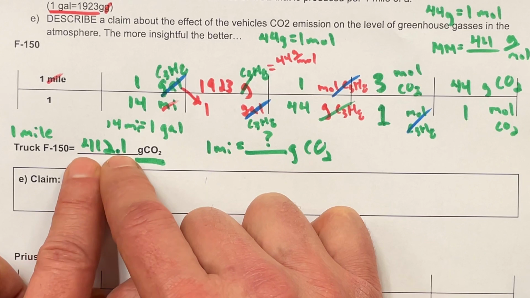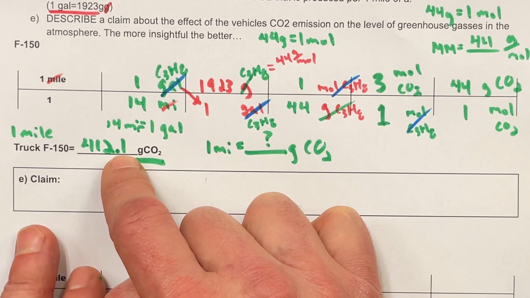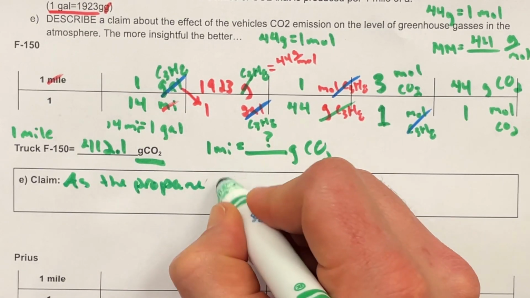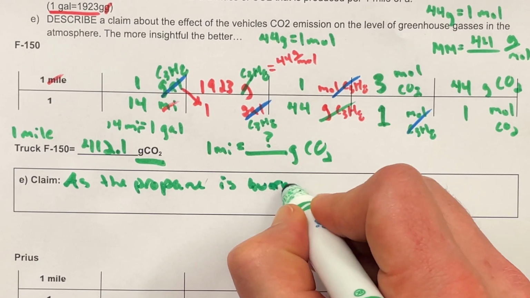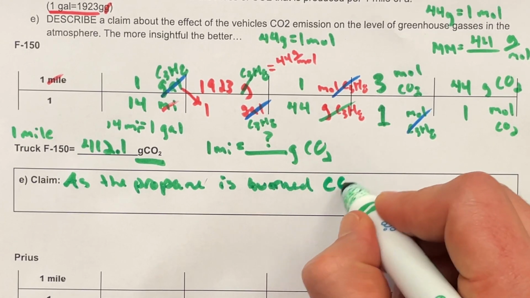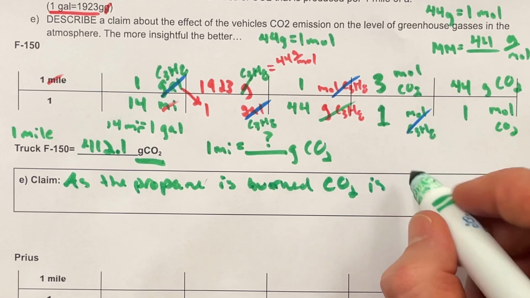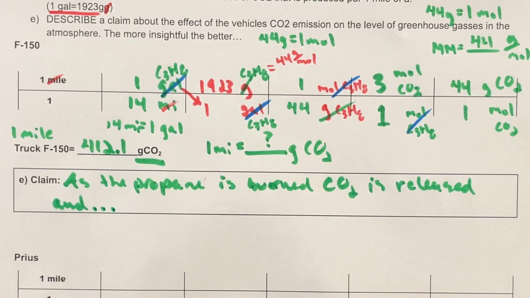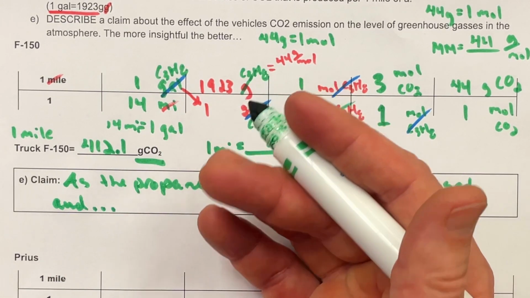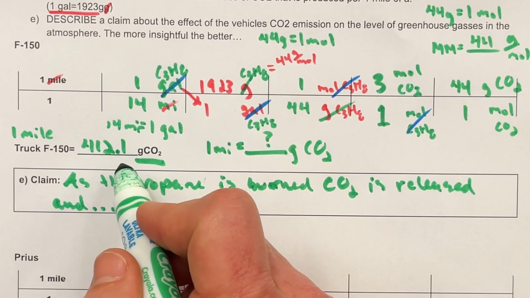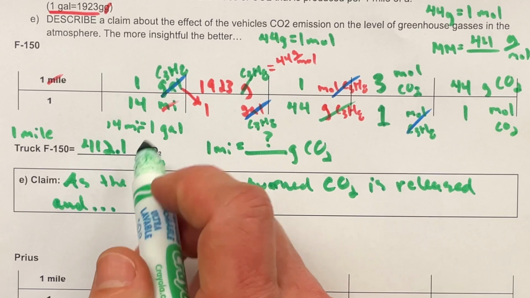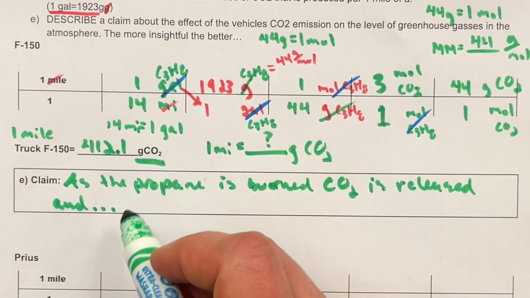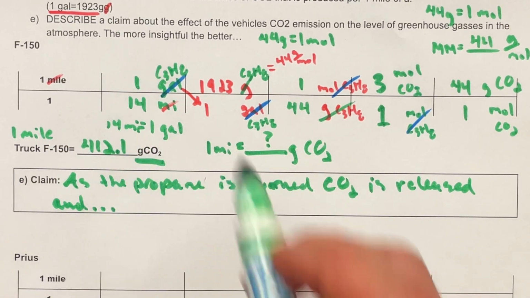So even if you didn't know how to do all of that, you could make the claim that as you burn your propane in your car, as the propane is burned, CO2 is released. And here's where you could connect what you are doing personally and your family to mitigate that and make that maybe a little bit smaller, or maybe you're driving a Ford F-150 or something to get back and forth to school, and you are really contributing to that heavily.